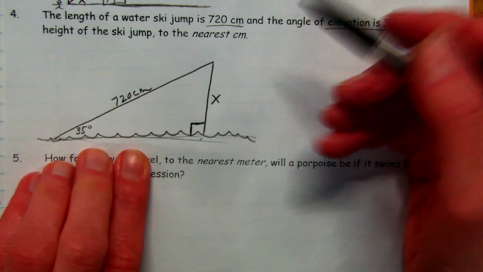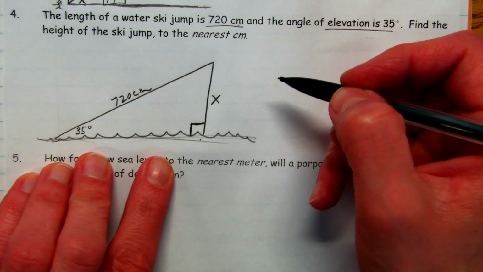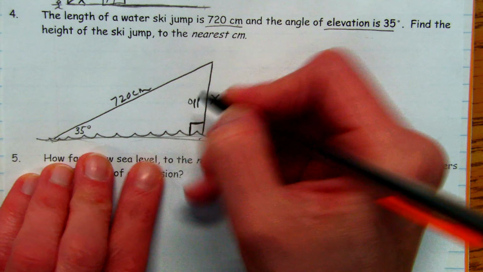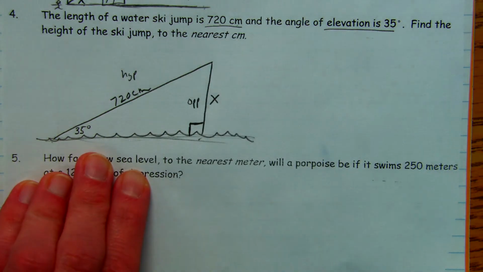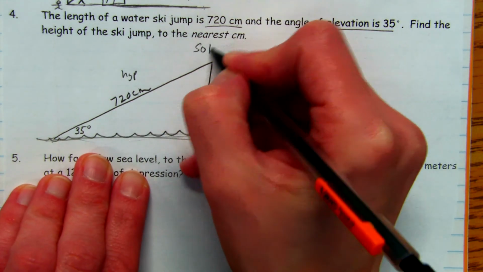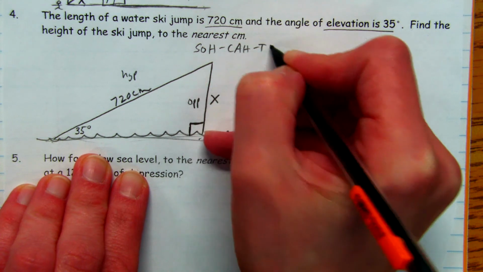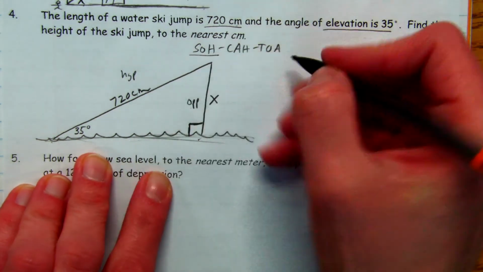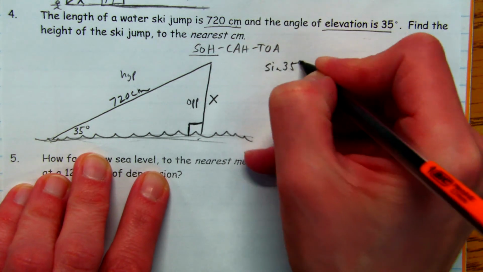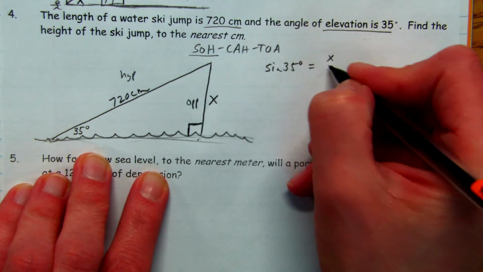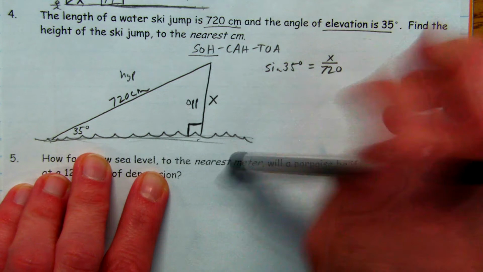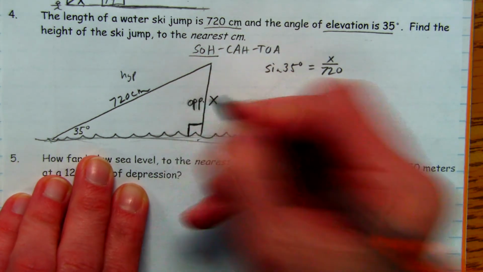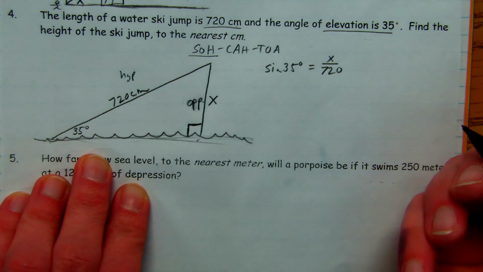Okay, so which trig function are we using? We have opposite and hypotenuse. So if we're thinking about SOHCAHTOA, that would be sine, because you've got opposite and hypotenuse. So sine of 35 degrees is x over 720. I just realized my opposite looks like a number for a second, so I'm going to label that a little better. And then how do we solve that?